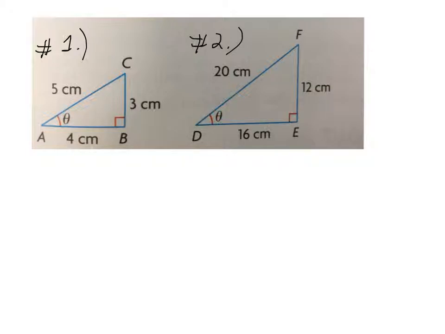Which one is the hypotenuse in triangle 1? Good. This is the hypotenuse. How did you know that? It's across from the right angle. In relation to this angle given, which side length is opposite that angle? Good, 3. And then this is the only one left, and we can confirm because it's touching the angle, that is adjacent.